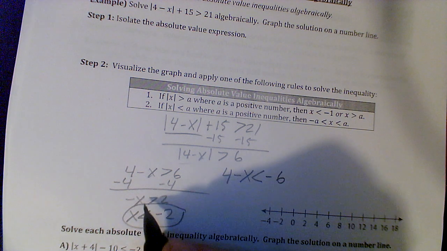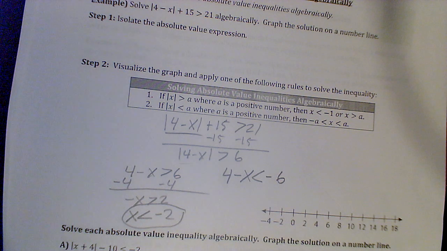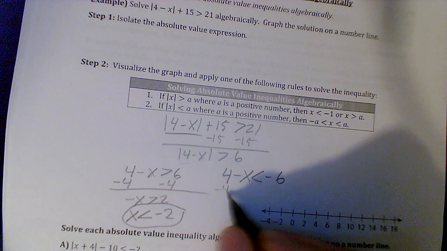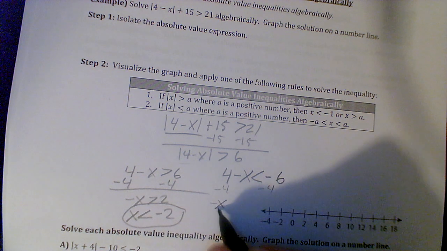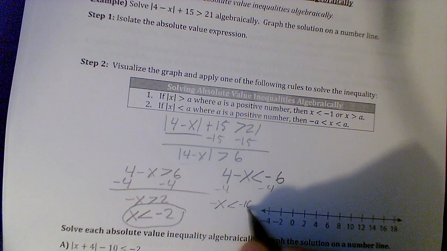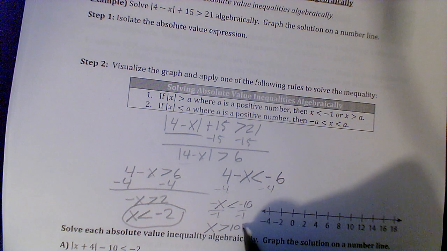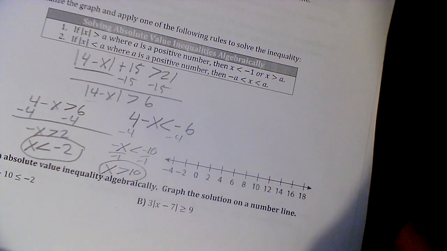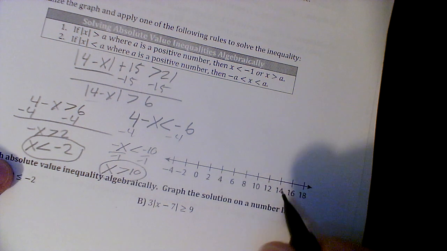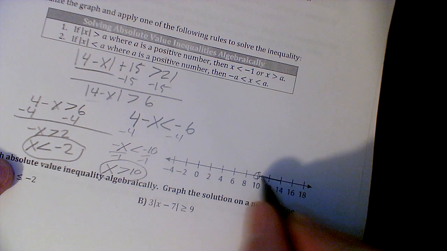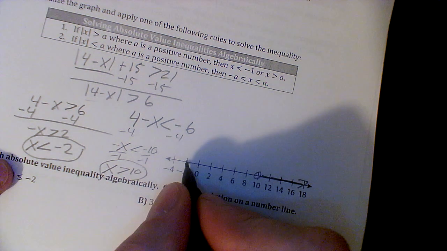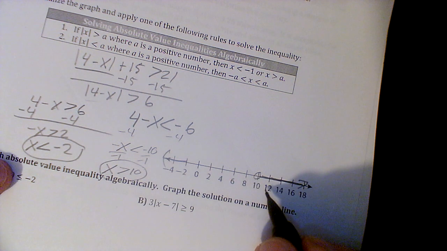Alright? Remember, when we divide by a negative, every single thing that we do gets changed, gets flipped around. Alright, now on this one we're going to subtract 4. We got negative x is less than negative 10. We divide by negative 1. We got x is greater than 10. So let's go ahead and pick something and see if it's true. So x greater than 10 would be here this way, and less than negative 2 would be here this way. So what if I plug in 12?